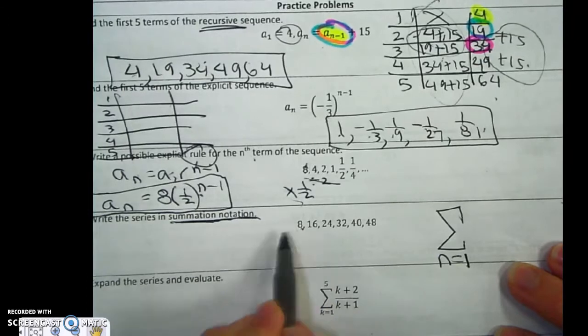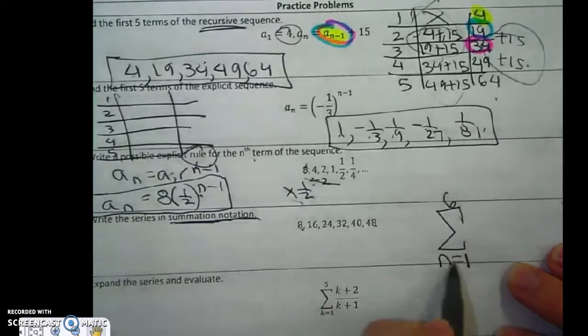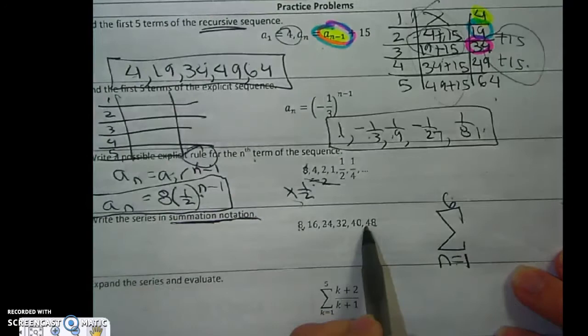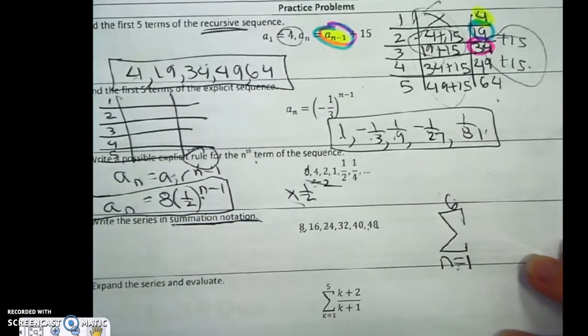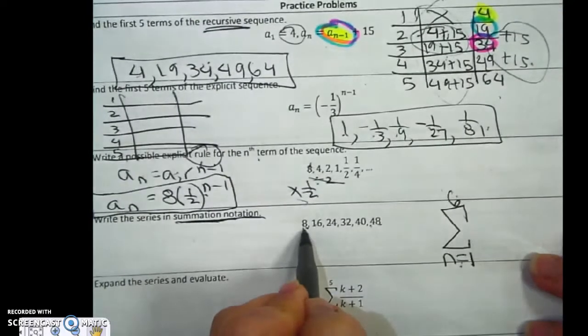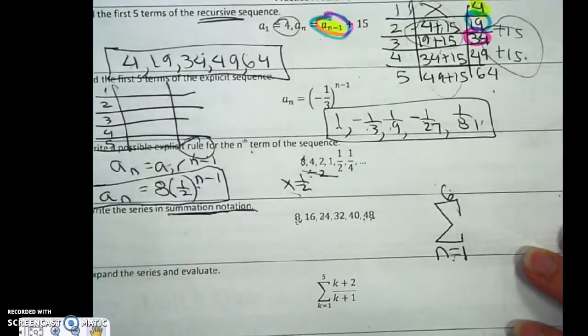But if you're saying this is the first term, 1, 2, 3, 4, 5, 6, that would be 1, 6. If you say that's the second term, then that's the 7th term. So just make sure it corresponds accordingly. I think n equals 1 is the easiest. If you say this is the 0 term, then this would be the 5th term. So just make a decision on how you're going to do it.